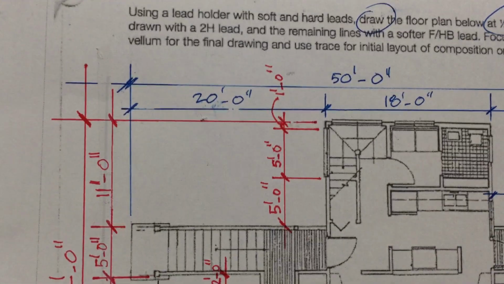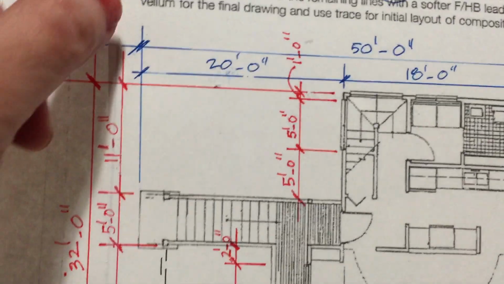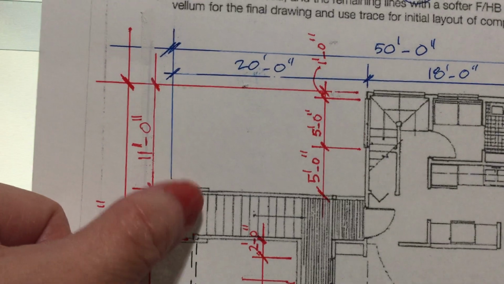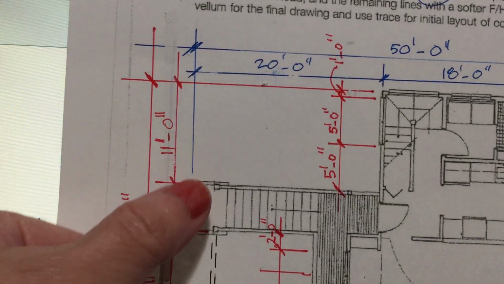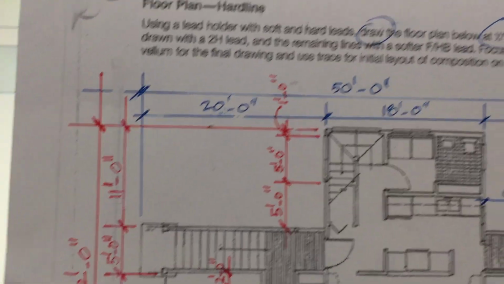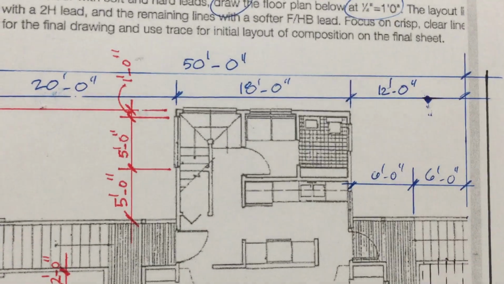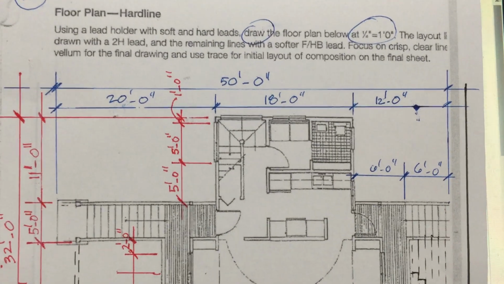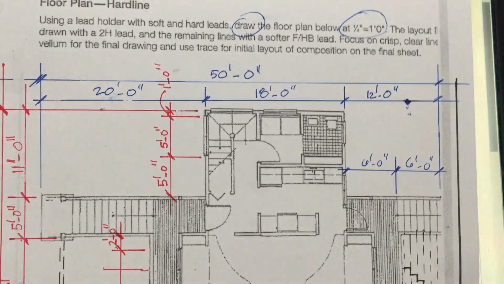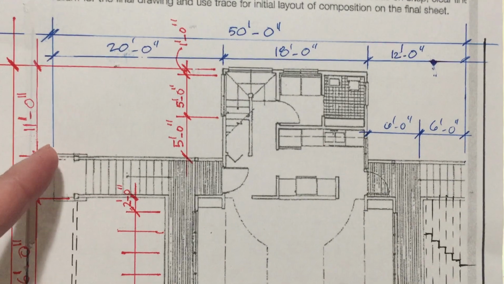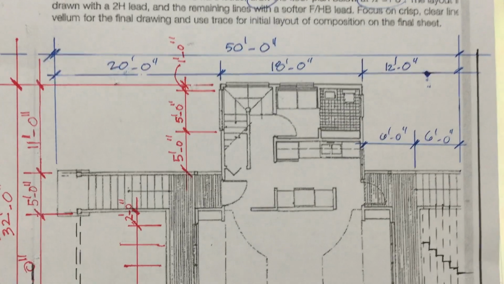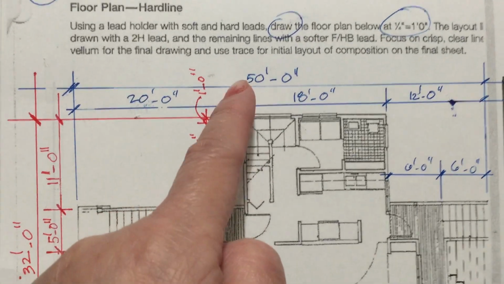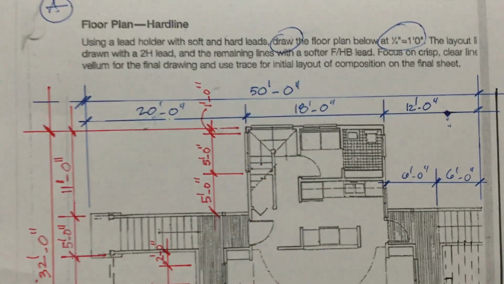Now, the way you draw the dimension, you draw the line right here, not touching the plan. That means you have a gap right here to make sure you're not confused later between the dimension line and the line from the floor plan. The first one, you need to measure the longest one from the floor plan. From here to here is the longest one, and I measure that by 1/8 scale. I got this number right here, 50 feet 0 inch.